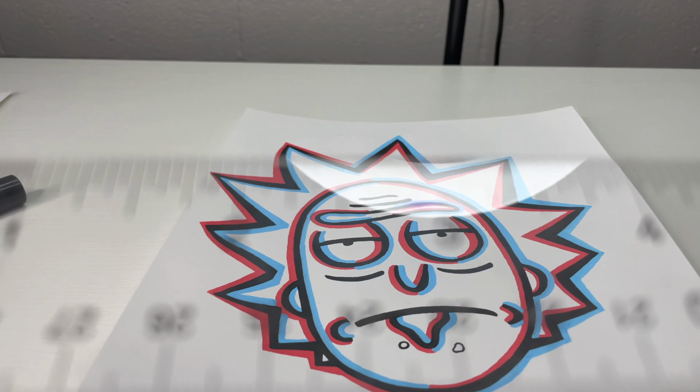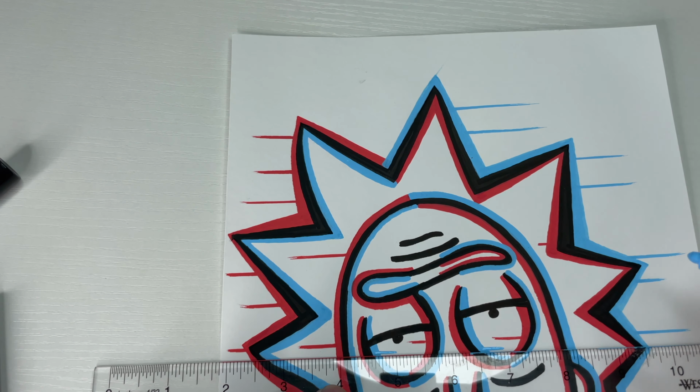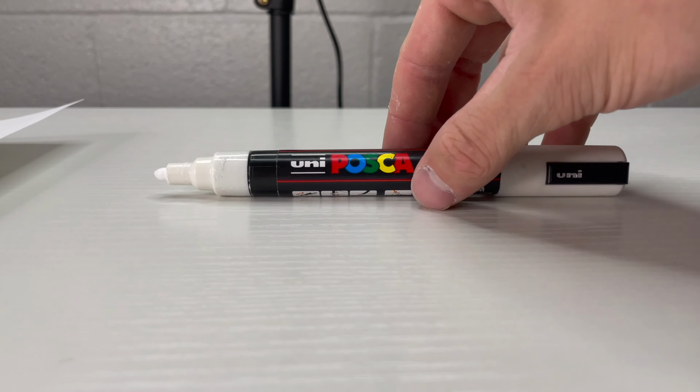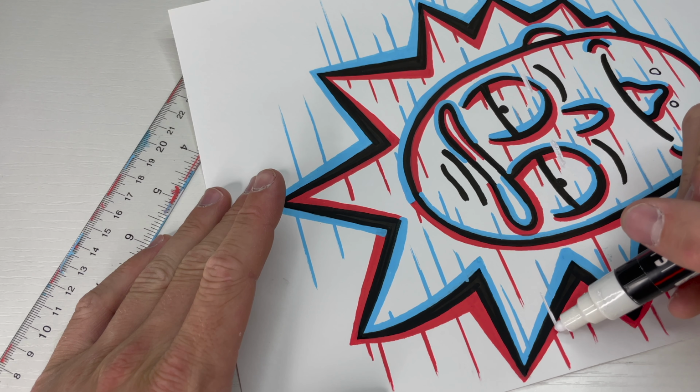Now you want to grab a ruler and draw your horizontal lines. You want red ones coming from the left and blue ones coming from the right. And for the last step, you want to grab your white Posca marker and you want to cover a couple of random areas to get the glitch effect.